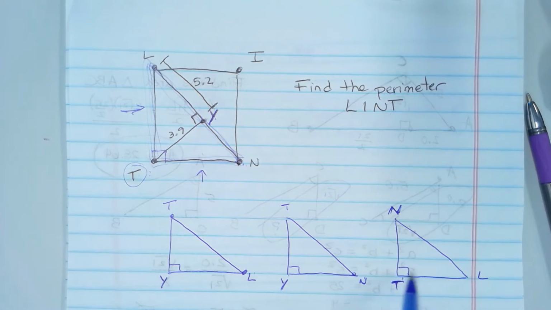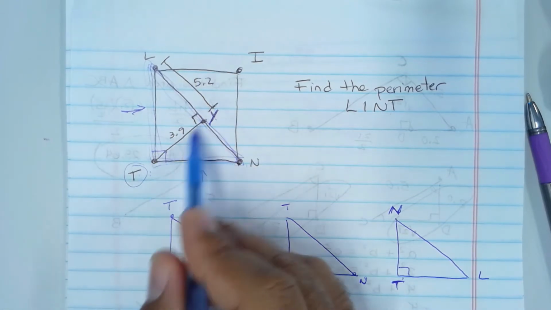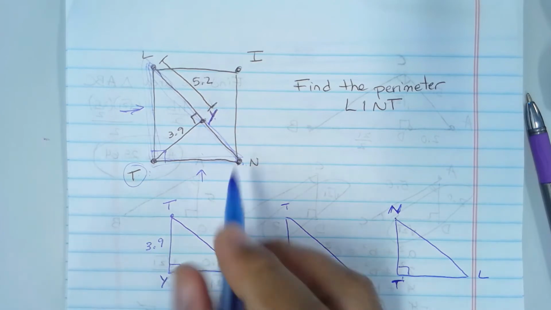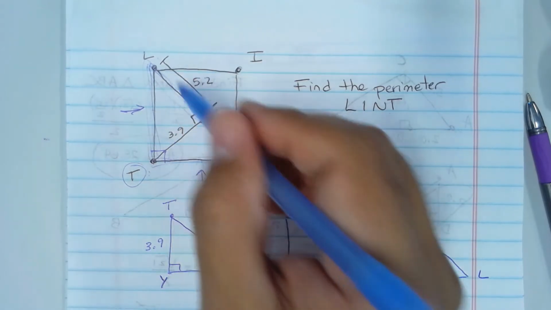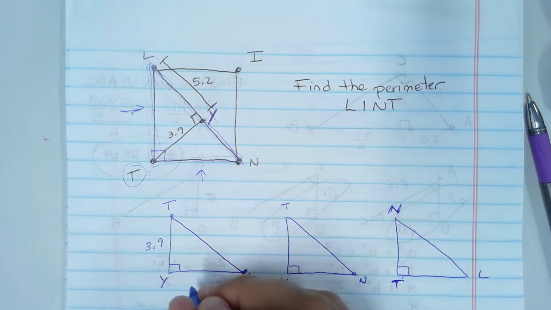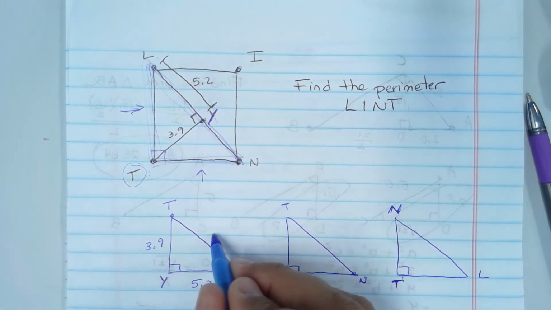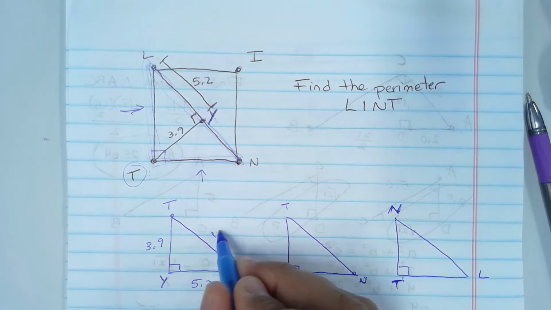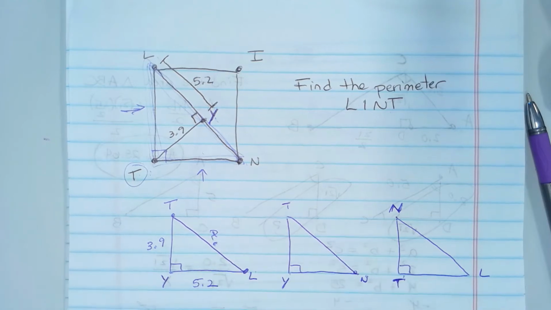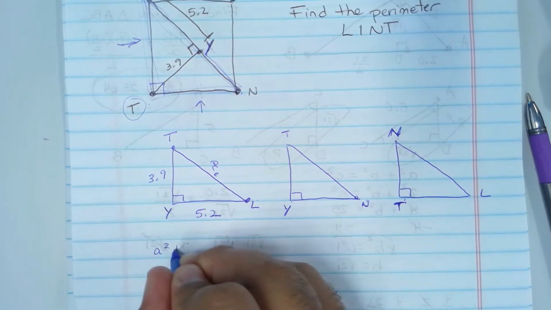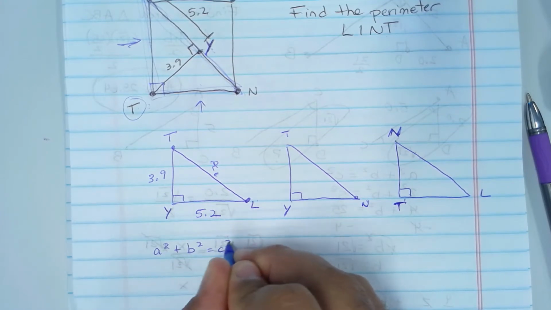When we fill in the blank, we have TY 3.9, and we have LY, which is 5.2. Correct? So once we have that, we need to solve for this over here. How do we do that? All right. So we have a squared plus b squared is equal to c squared.